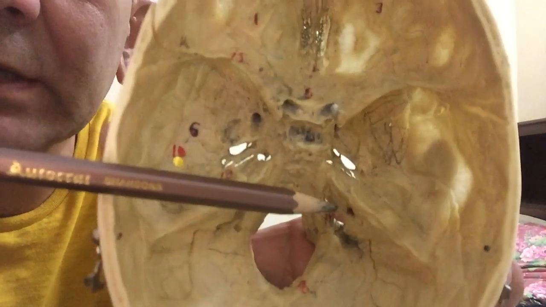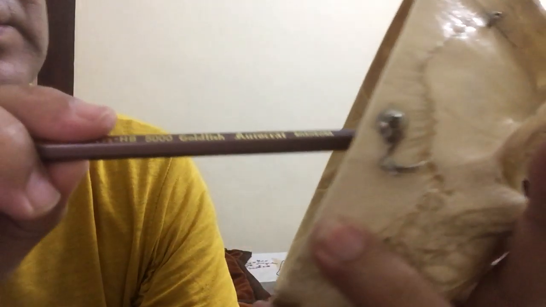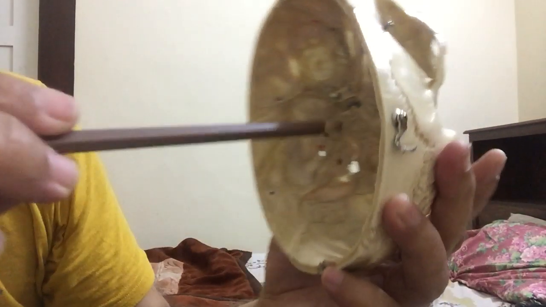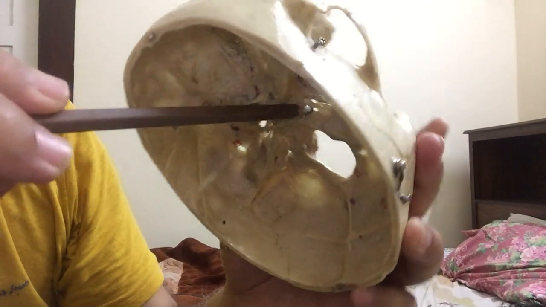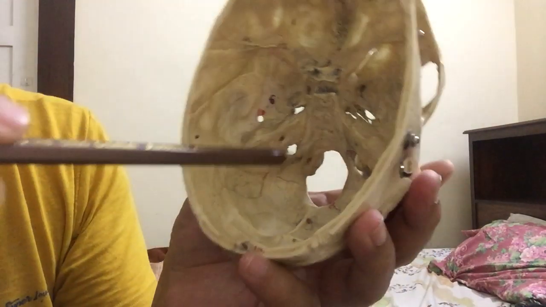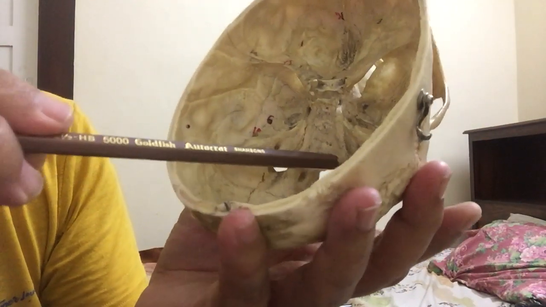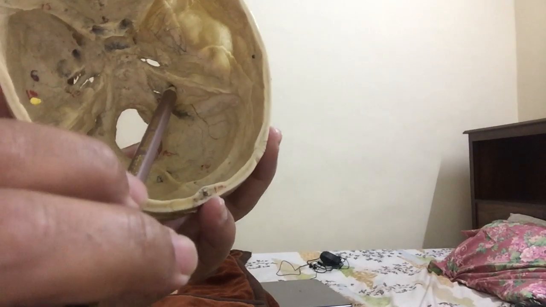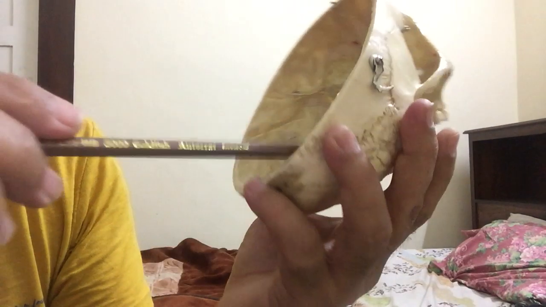Now see, the same foramina are seen here from the base of the skull. This is the oval foramen, this is the carotid foramen, this is the foramen spinosum, this is the foramen magnum, and this is the jugular foramen, from which the jugular vein passes.